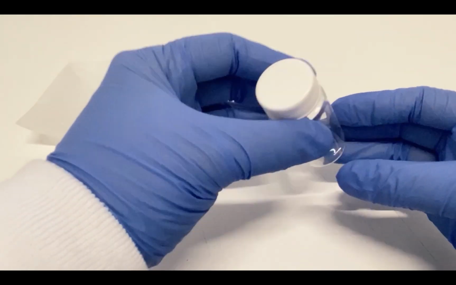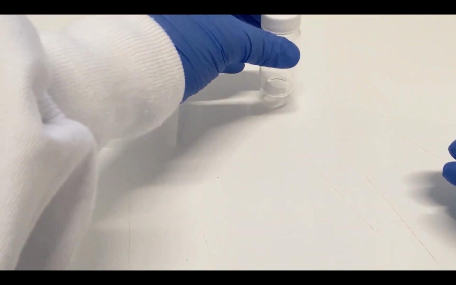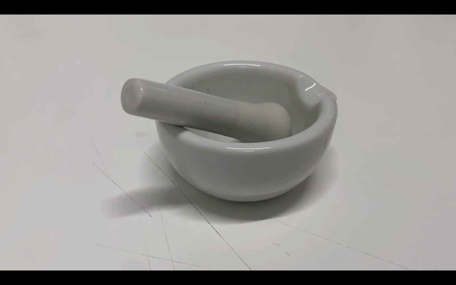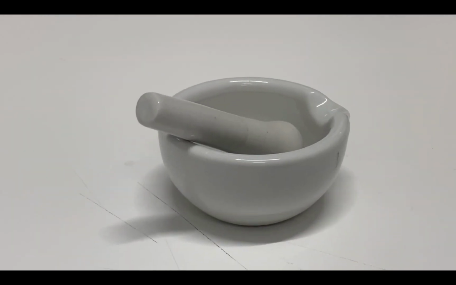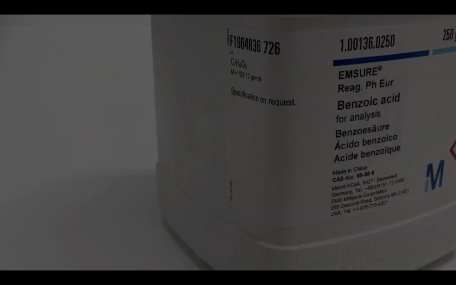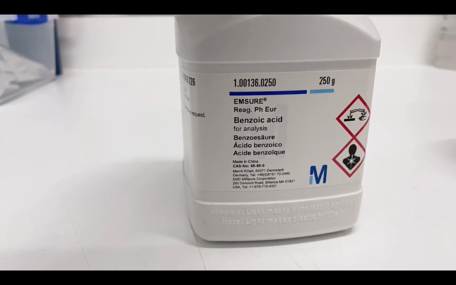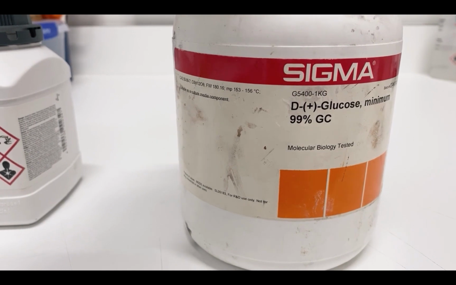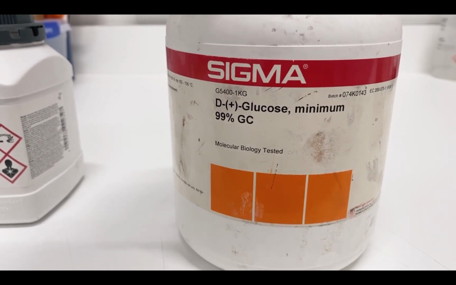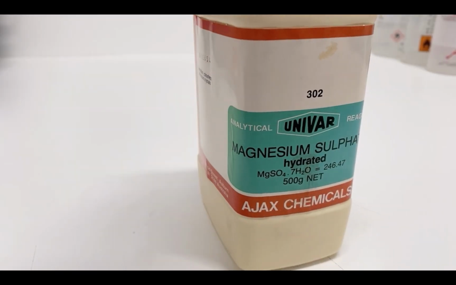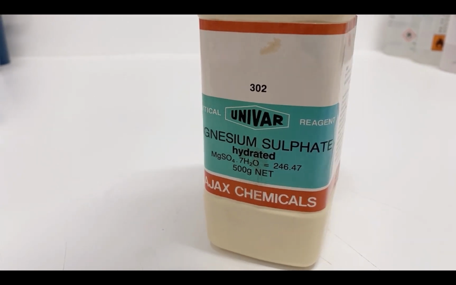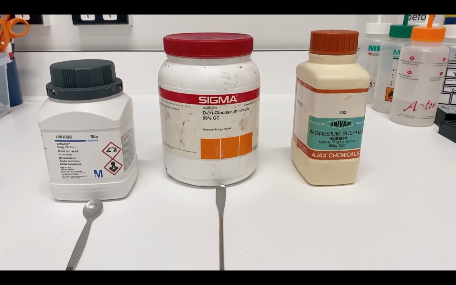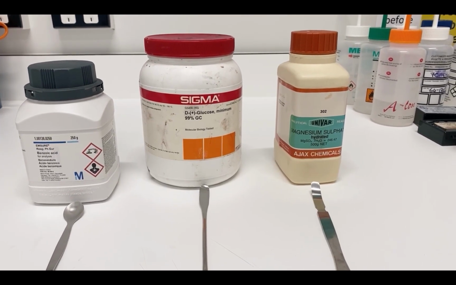We'll also be using vials. This small container is perfect for holding and mixing our solid mixtures. Next up, mortar and pestle for grinding and mixing our solid samples into fine powder. Our solid samples include benzoic acid, glucose, and magnesium sulfate. Make sure to use a clean and unique spatula per sample to avoid cross-contamination.